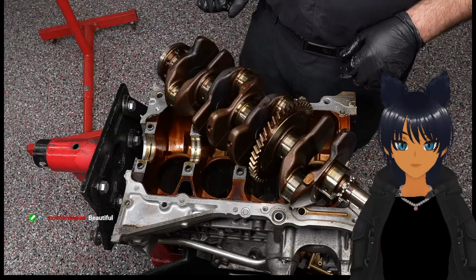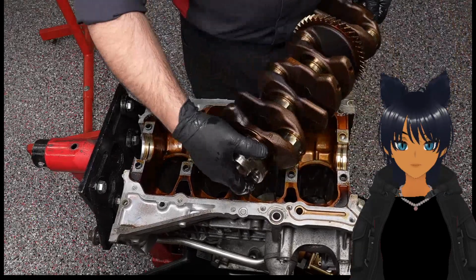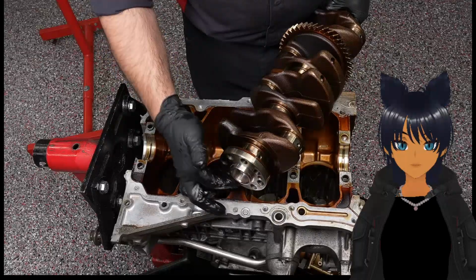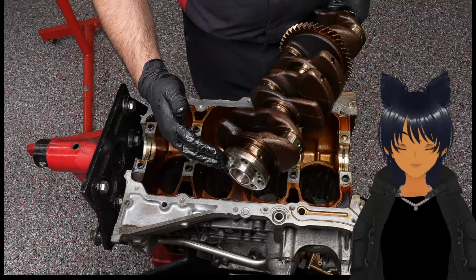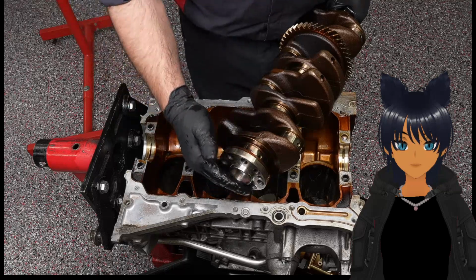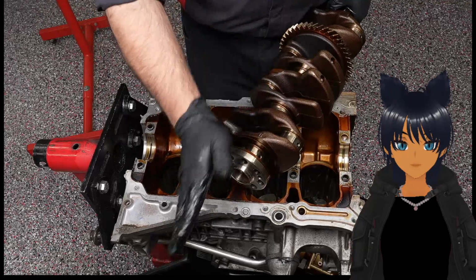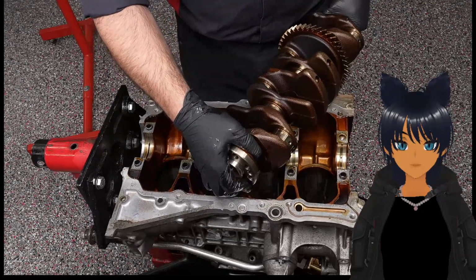There are 4 of them. This is how a crankshaft is. And this other side is where, if you have a manual transmission, your flywheel will connect. If you have an automatic transmission, this is where your flex plate will connect, that the torque converter will connect to. That's where the output of the engine is.